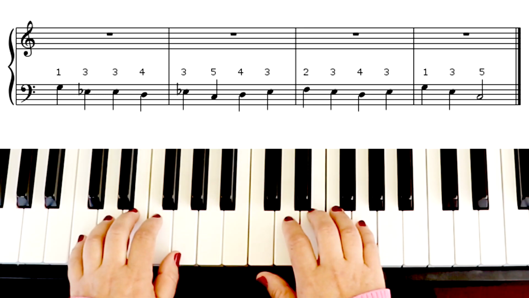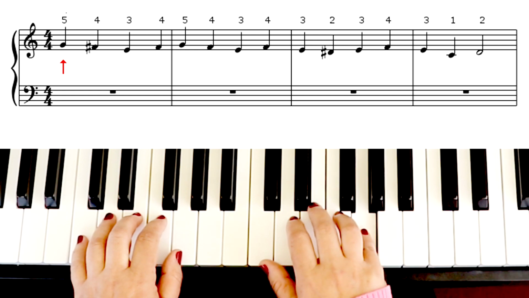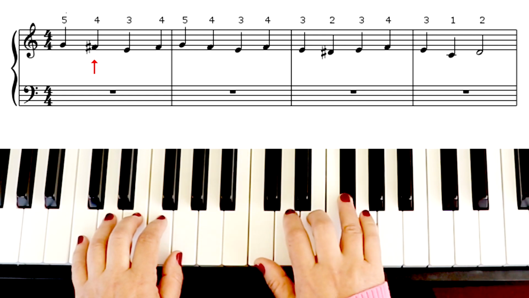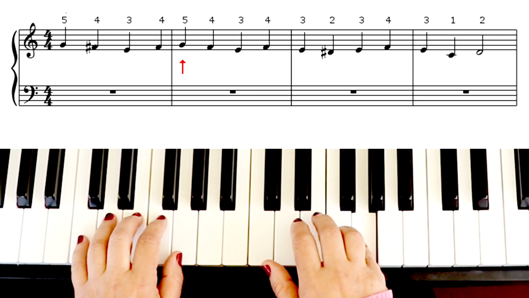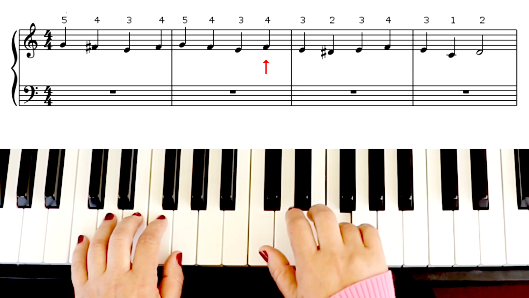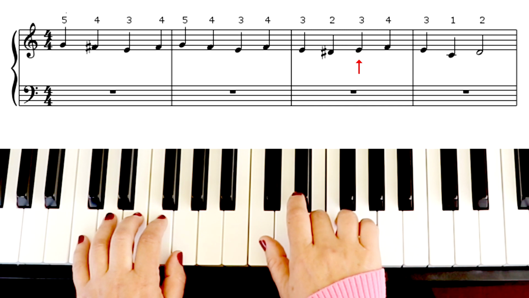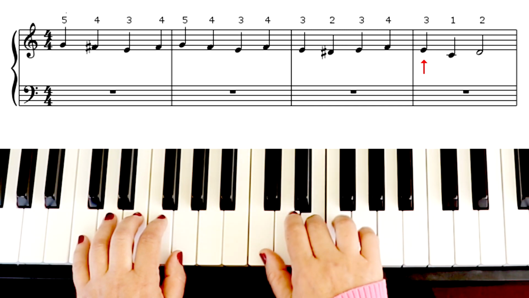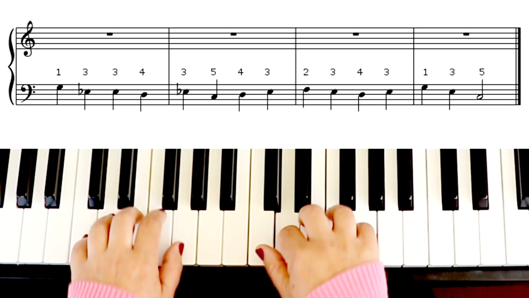Now let's play that together. I'll count to 4 before we start, and I'll go really slow. 1, 2, 3, 4. Say the note names. G, F sharp, E, F sharp, G, F, E, F, E, D sharp, E, F, E, C, D. Now left hand.